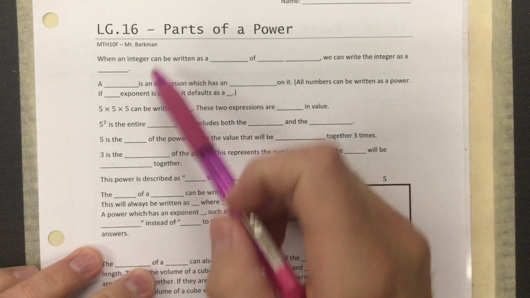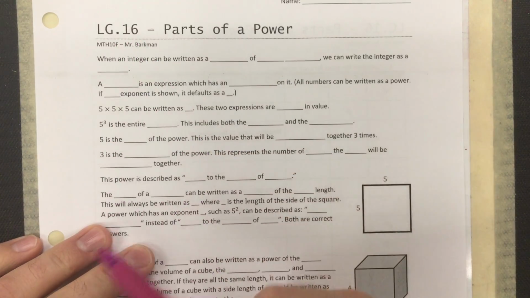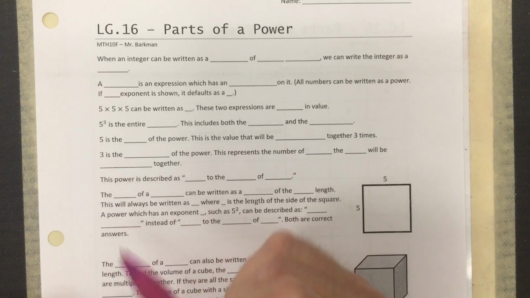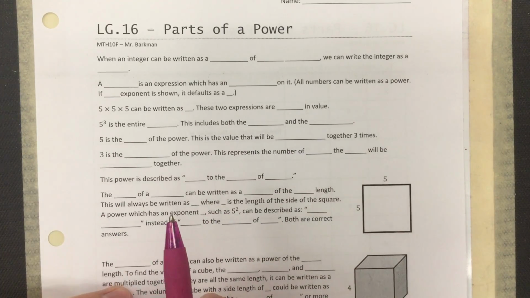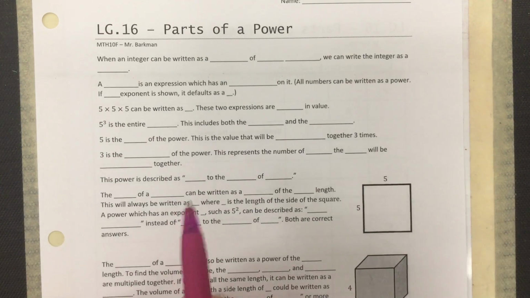So today's lesson, or these lessons, the next few lessons actually in general, from 16, 17, and 18, are all going to be dealing with something that we call powers. And powers are what we might normally call exponents. And we're going to take a specific look at what a power is.